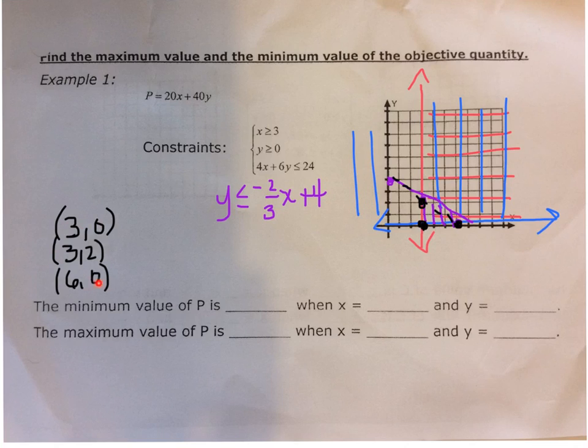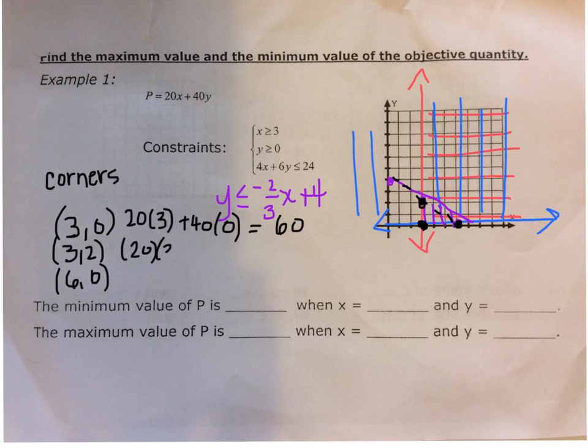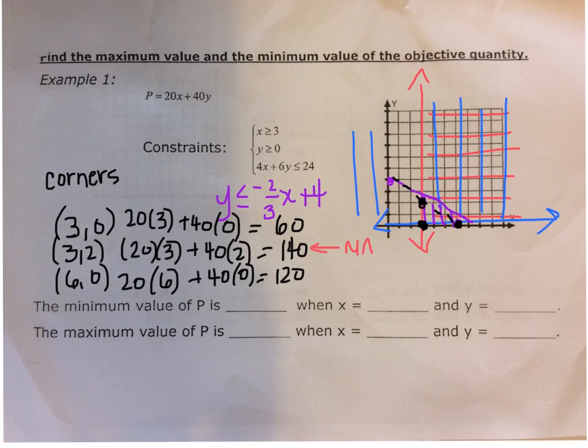Now I'm going to take each of these corners, okay, again these are called corners, and I'm going to plug it into my objective quantity. So I'm going to take this corner and plug it into this objective quantity. So I get 20 times 3 plus 40 times 0, that's going to give me 60. I'm going to take the next corner, 20 times 3 plus 40 times 2, and that's going to give me 140. And the last one, 20 times 6 plus 40 times 0, and that's going to give me 120. And you can see right here would be my max, and right here would be my min.